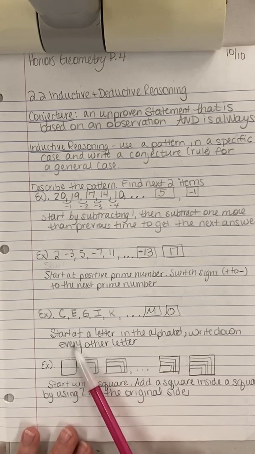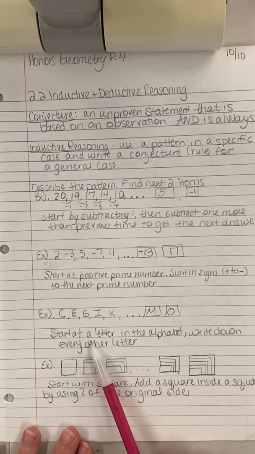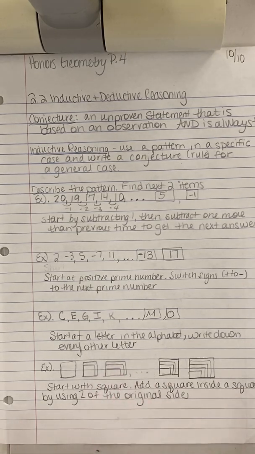The next one down here, we're going to start at a letter in the alphabet, which was C, and then we're going to write down every other letter. So C, D, E, F, G, H, I, J, K, L, M, and O. So that's what we wrote down.